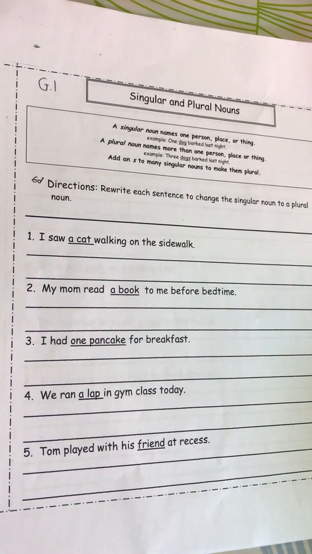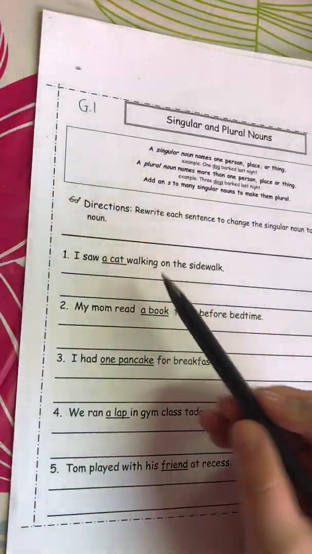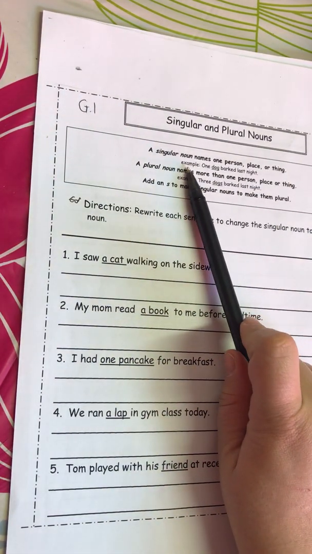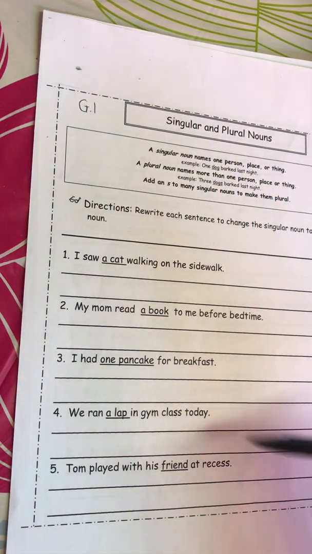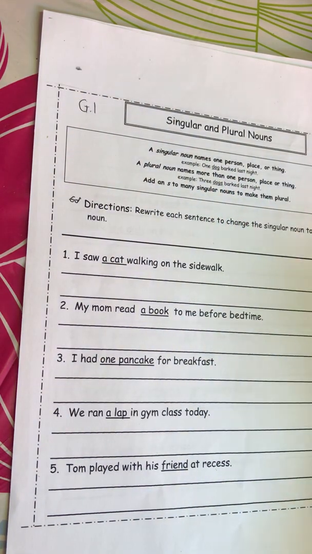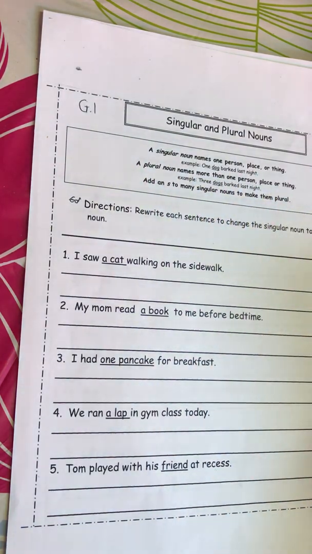Yesterday we talked about what plurals are, and we said that it means when there is more than one of something. Now these two worksheets are asking you to make the underlined words plurals. So they say, a singular noun names one person, place, or thing. We know that a noun names a person, place, or a thing. For example, one dog barked last night. But a plural noun names more than one person, place, or thing.